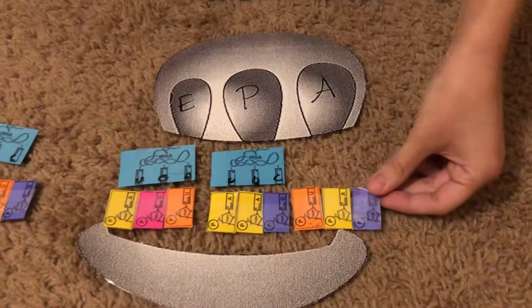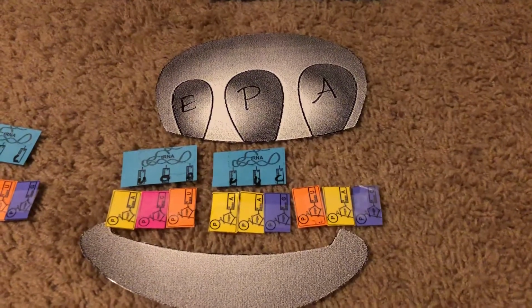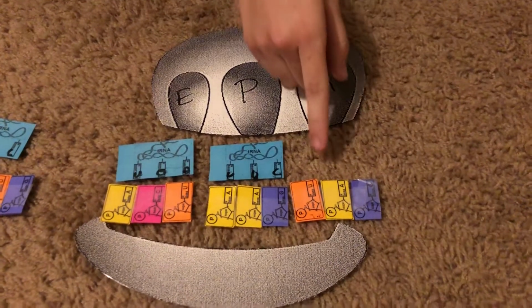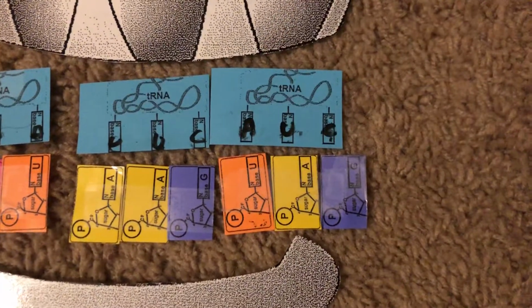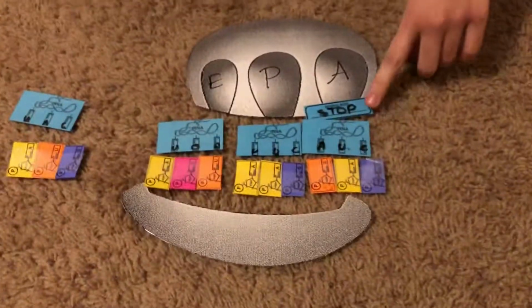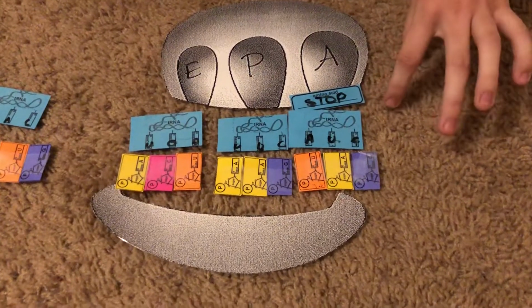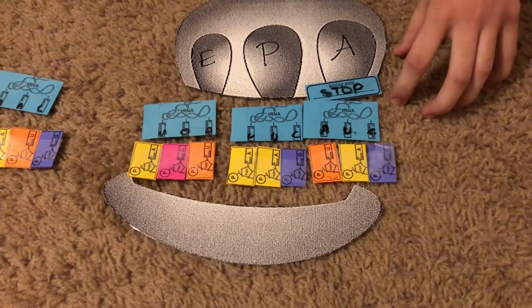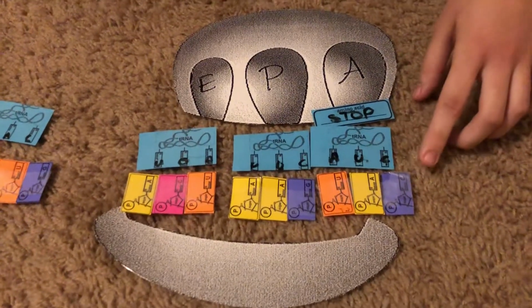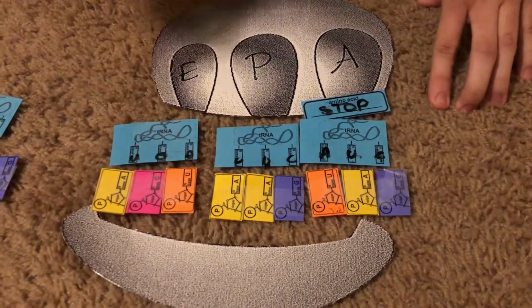And now we have our last one, which is the stop codon, which is the UAG. We have the anticodon and the stop amino acid. And the reason we have the stop amino acid is that it can let the ribosome know that we don't need to keep processing the RNA anymore because that's the end of the sequence.